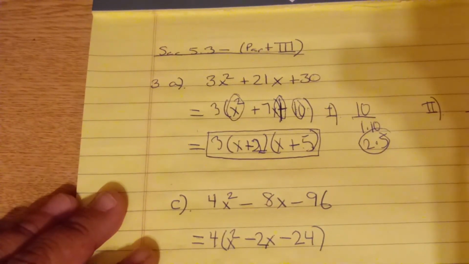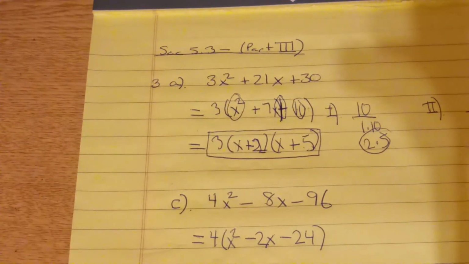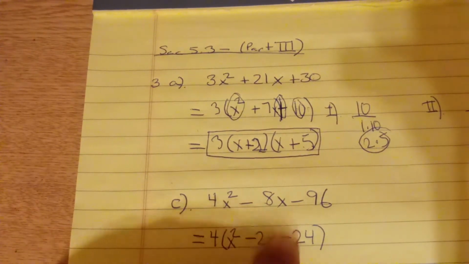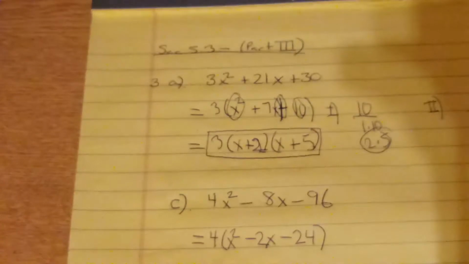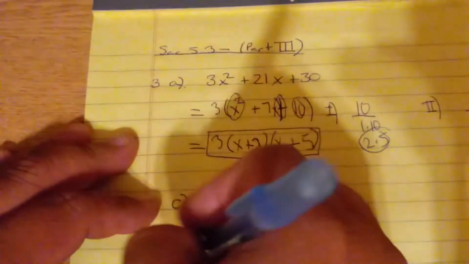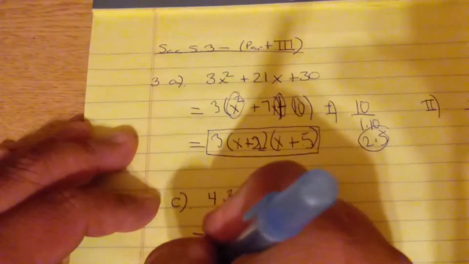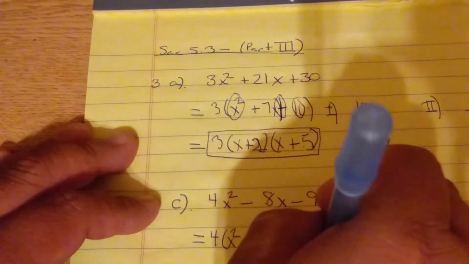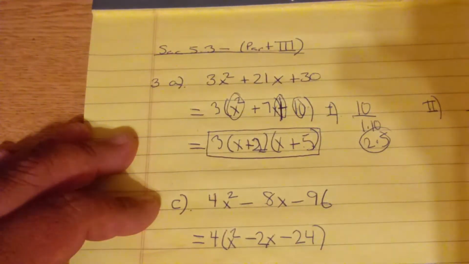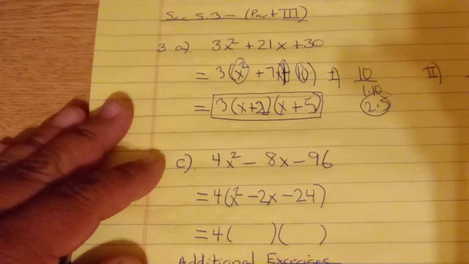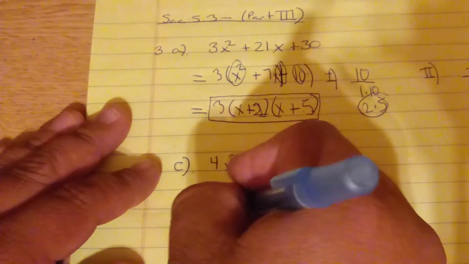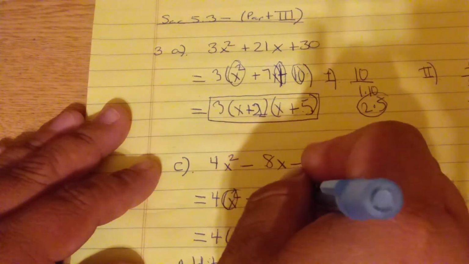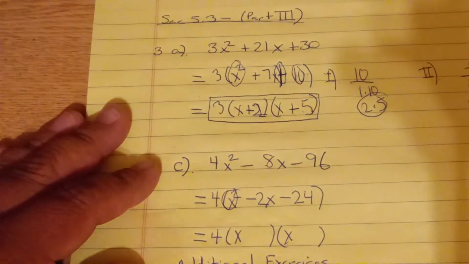All right. So once again, we need to break apart this trinomial, x squared minus 2x minus 24. So we go ahead and break it apart. Bring over the 4, and we're going to break apart the trinomial itself. At this point, you should already be accustomed to this. So the x squared breaks into x and x. And we got to figure out the factor of 24 that'll give us a 2.